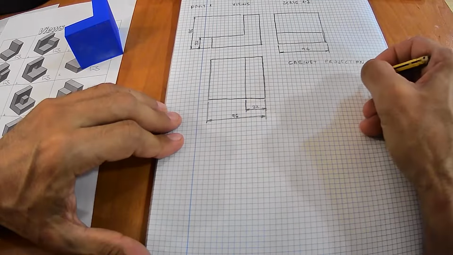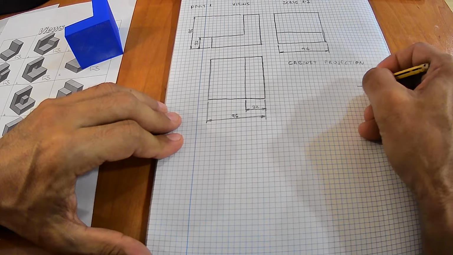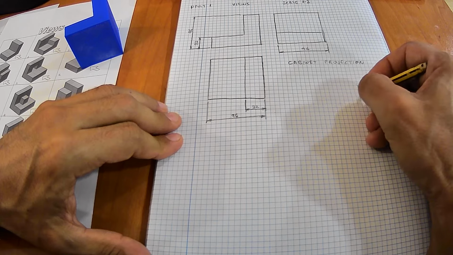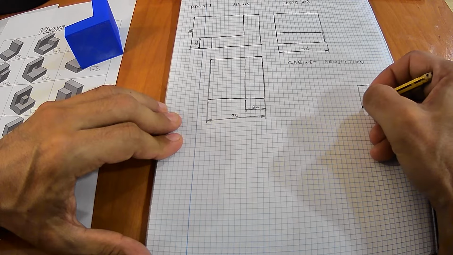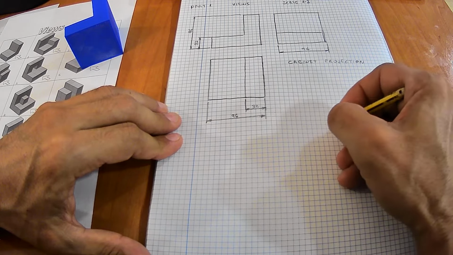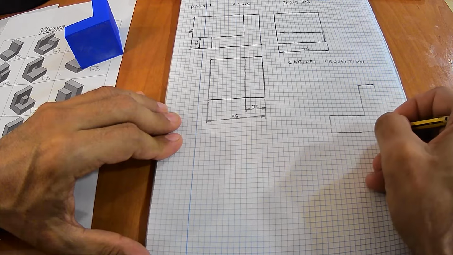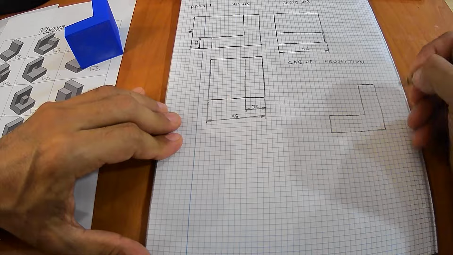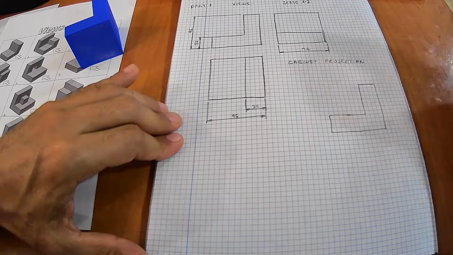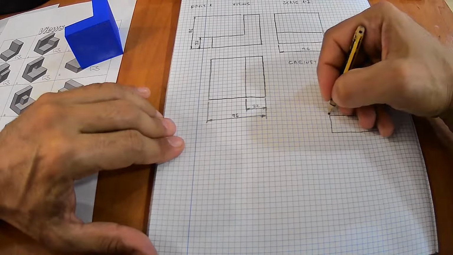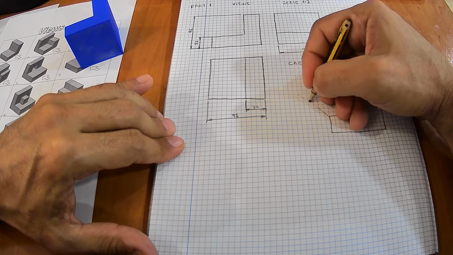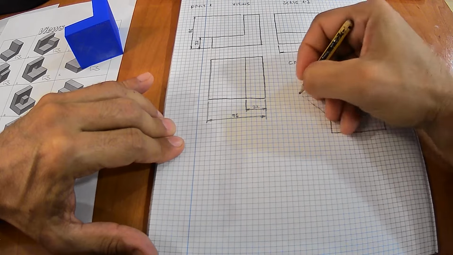And draw the front view in the same way you did it before. Okay, 4 squares, 8, 8, 4, 12, 12. And now we are going to draw diagonal lines like this.